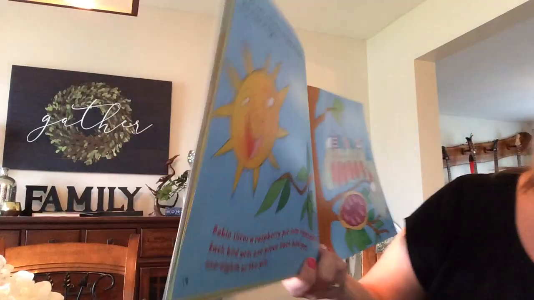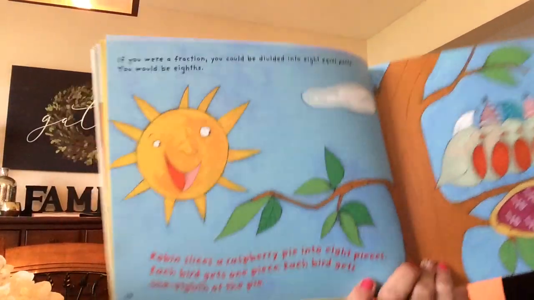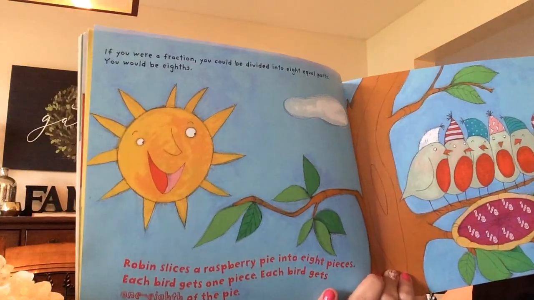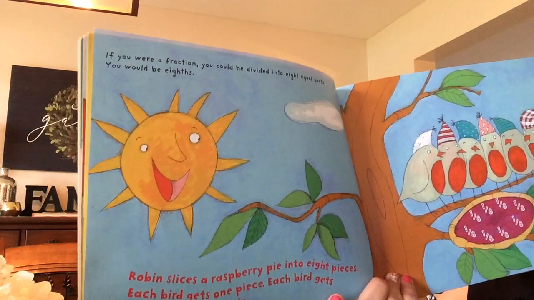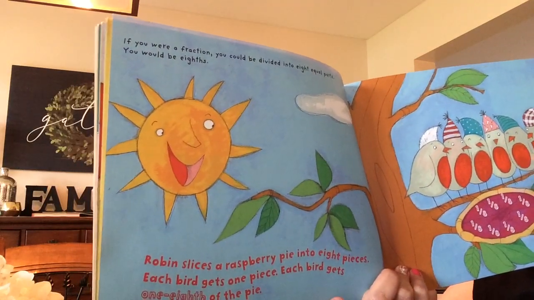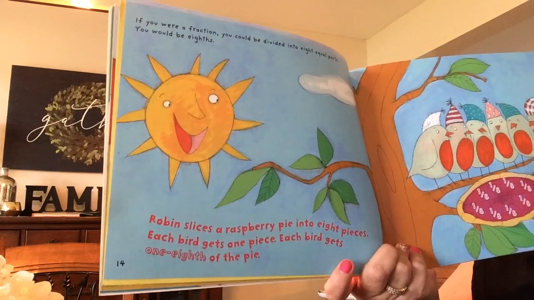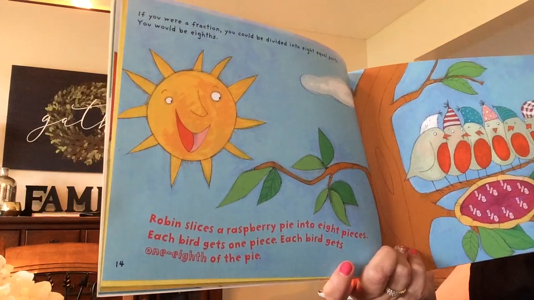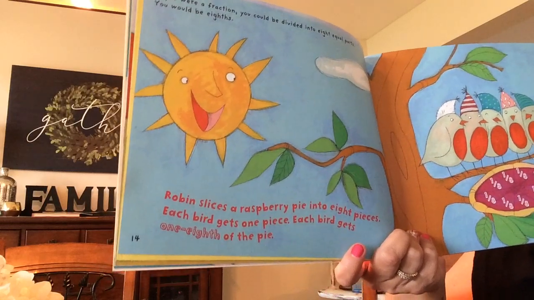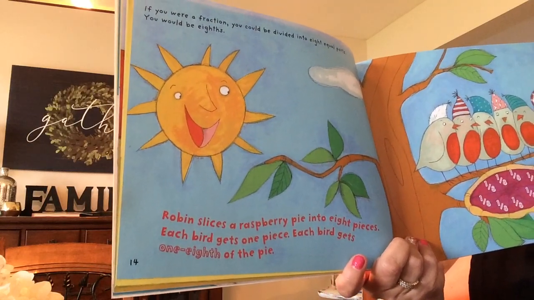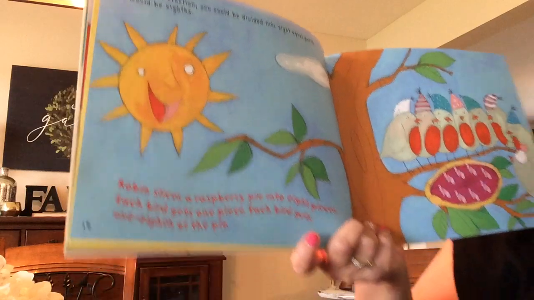If you were a fraction, you could be divided into 8 equal parts. You would be 8ths. Robin slices a raspberry pie into 8 pieces. Each bird gets 1 piece. Each bird gets 1/8 of the pie.